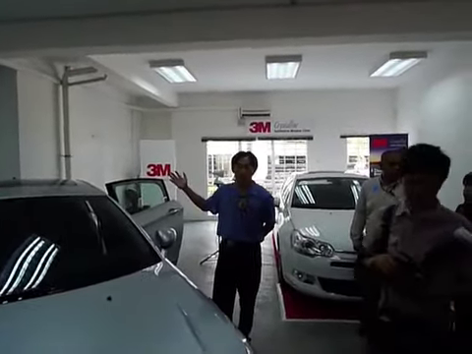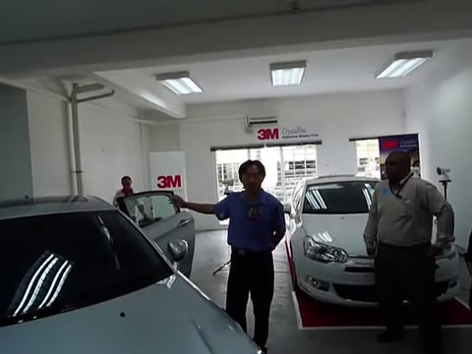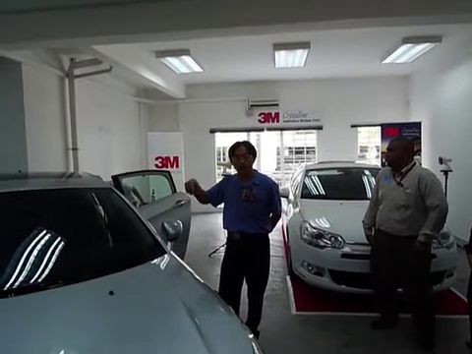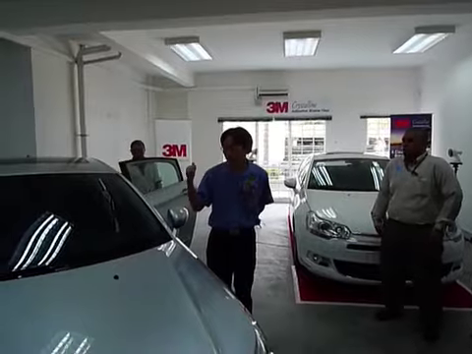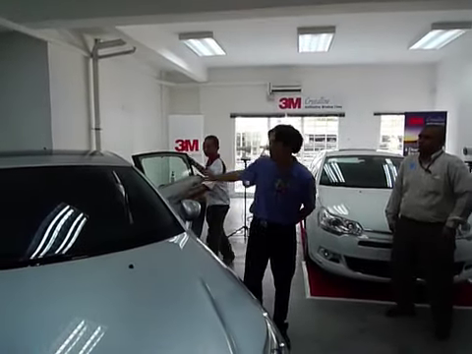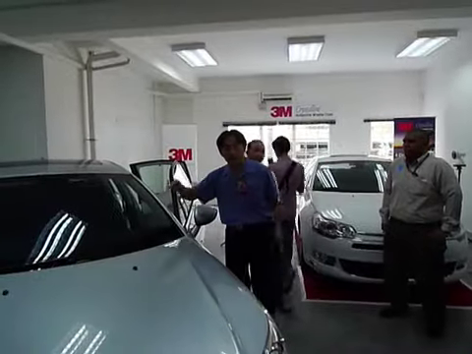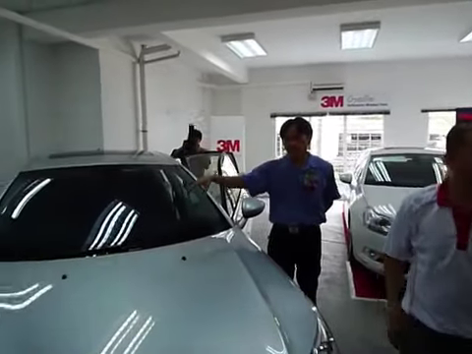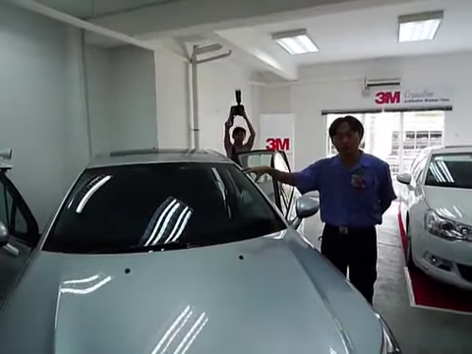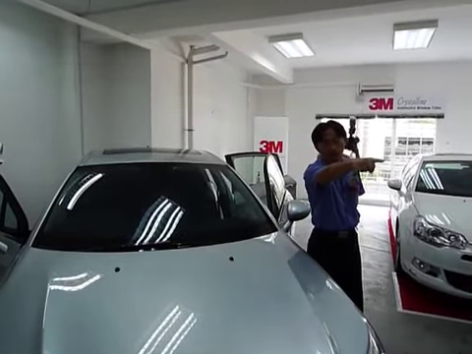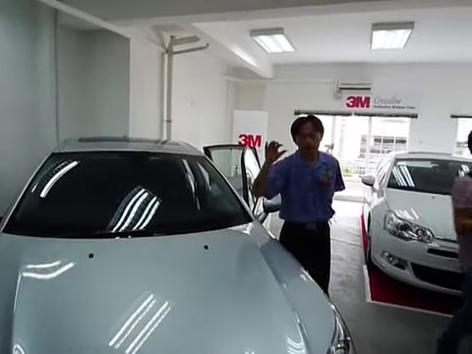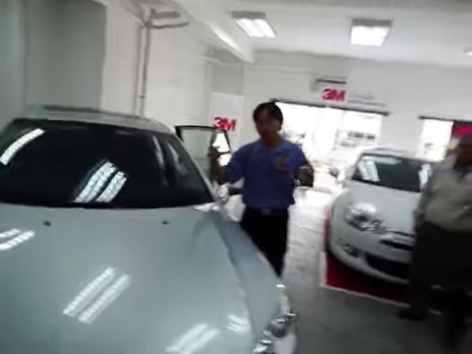While we wait for this gentleman to prepare his tools here, I want to introduce how this professional installer cuts the film to fit the shape of the glass. They do not cut the film on the glass, so they will not scratch it. They cut the film over there. They have some templates prepared already.